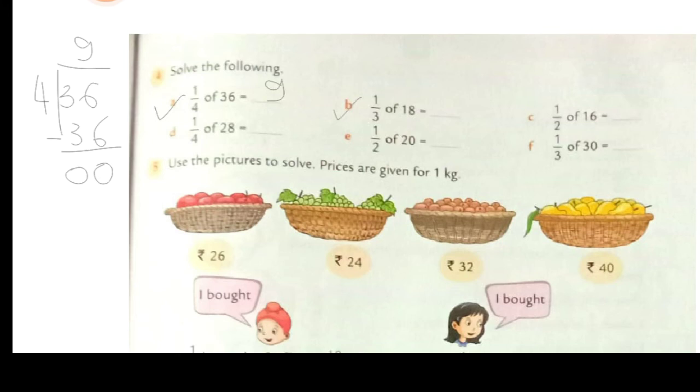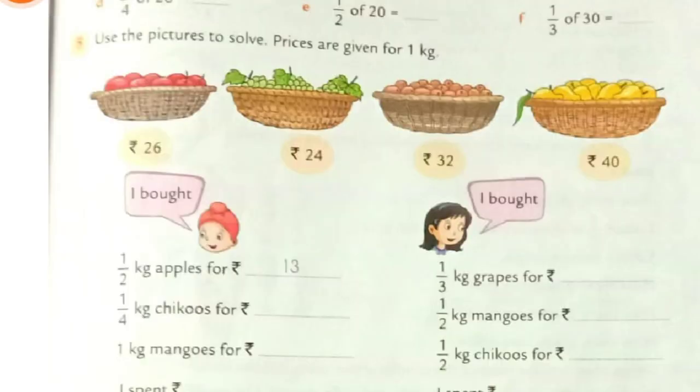Just see one more, 1/3 of 18. So here we need to divide 18 by 3, and when we divide, we will get our answer 3 sixes are 18, like this. Okay, so here our answer will be 6. So you have to solve the rest of the questions. Okay, now come to question number 5.